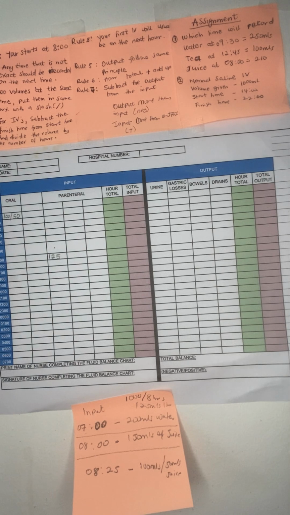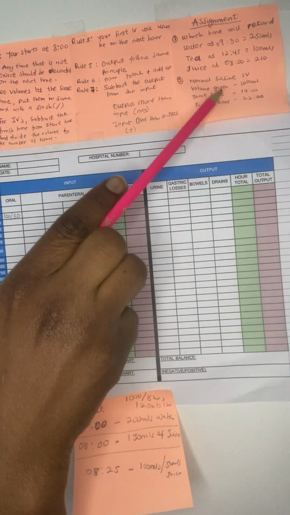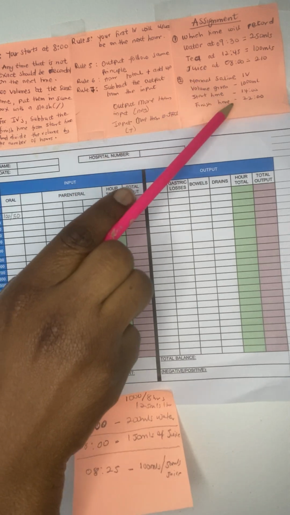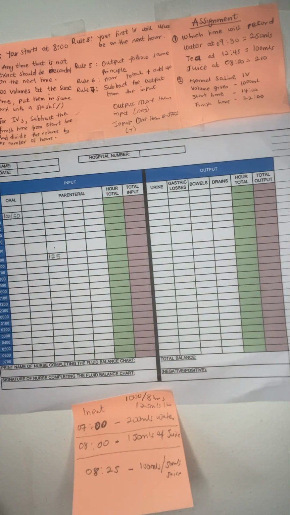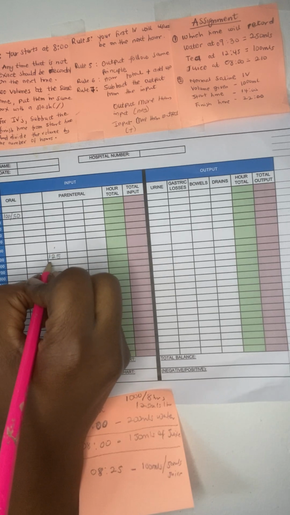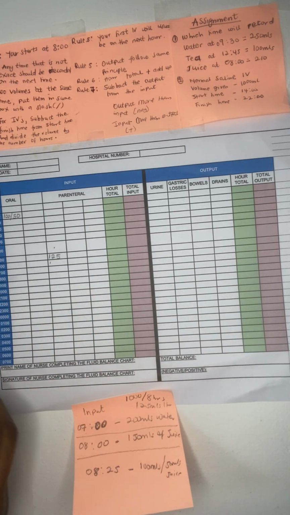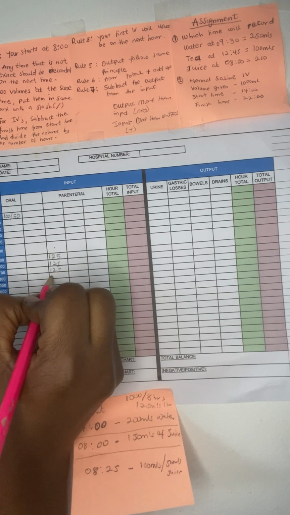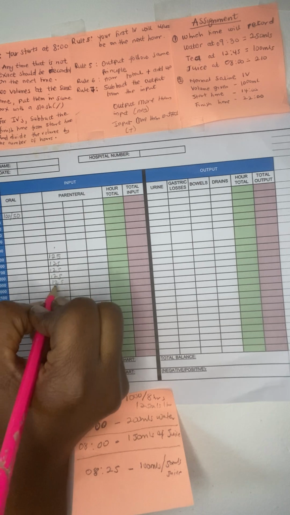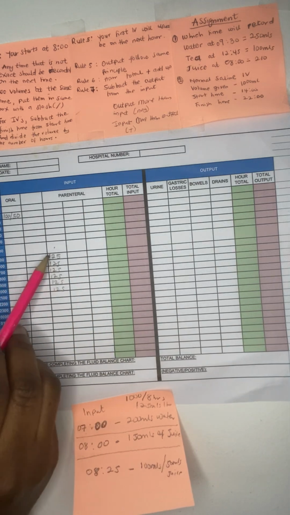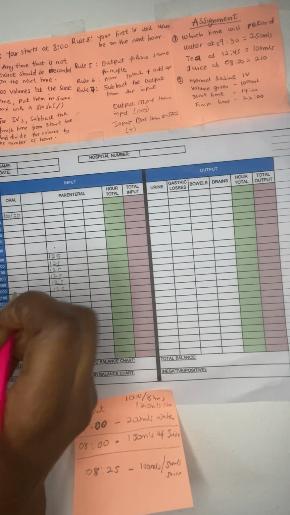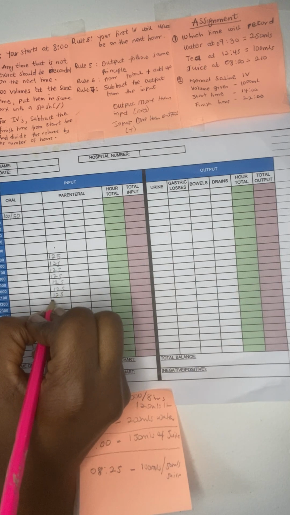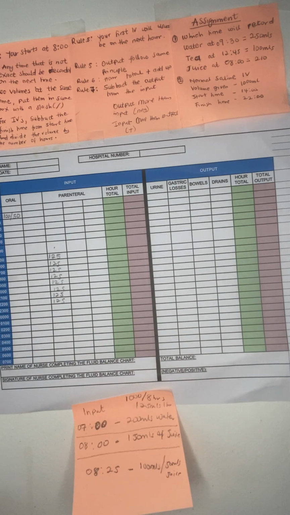All right, please get this rule as well. Your start time is at 1400, but the first volume the patient will receive will be on the next hour. You put it there, and then you just keep writing it, because you know it's going for 8 hours. So you have 125, 125, 125, 125, 125, 125, 1, 2, 3, 4, 5, 6, 7, and 8. All right.